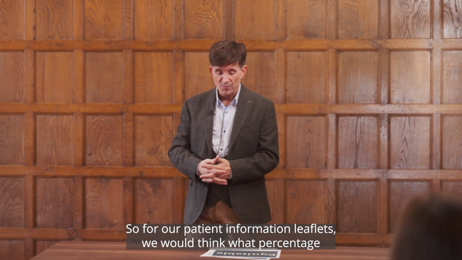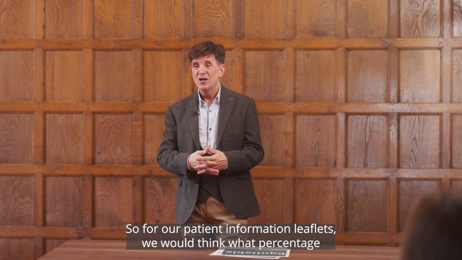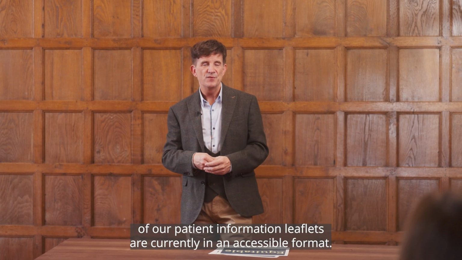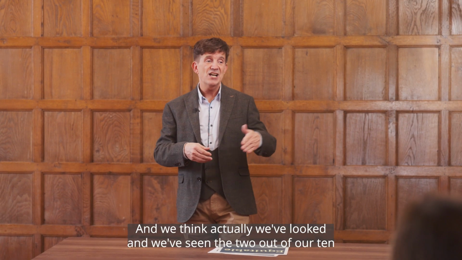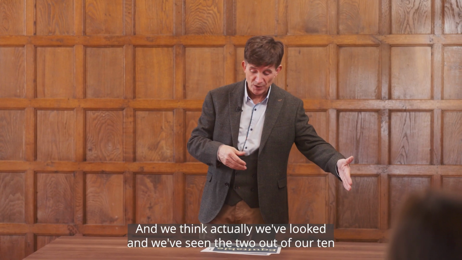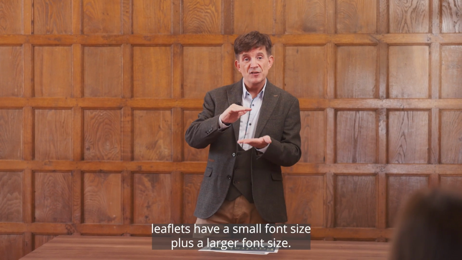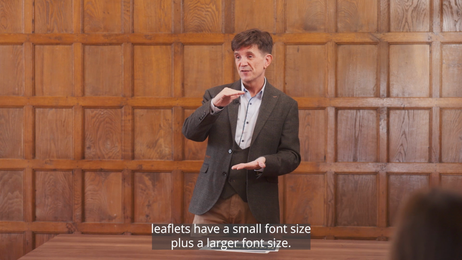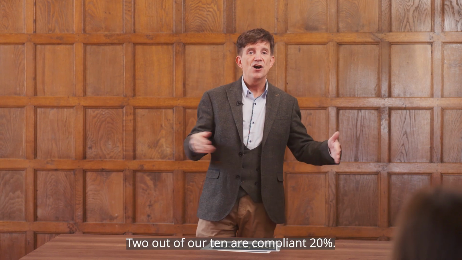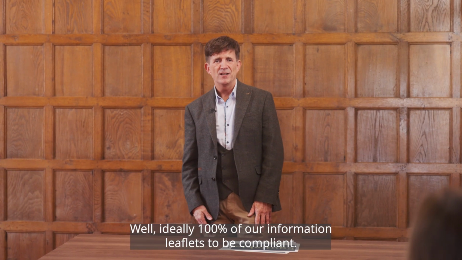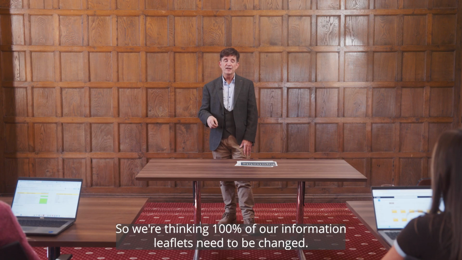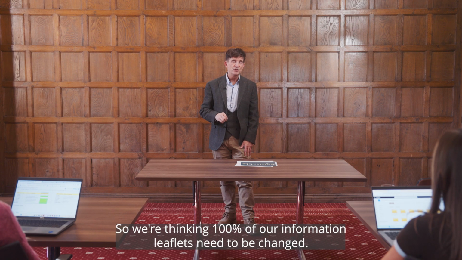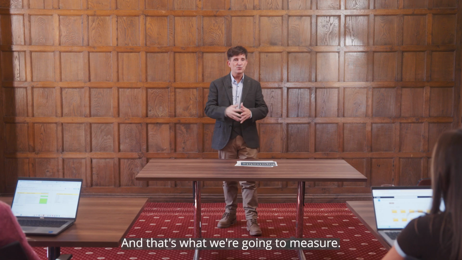So for our patient information leaflets, we would think, what percentage of our patient information leaflets are currently in an accessible format? We've looked and we've seen that 2 out of our 10 leaflets have a small font size plus a larger font size. 2 out of our 10 are compliant, 20%. How many should be compliant? Well, ideally, 100% of our information leaflets should be compliant. So we're thinking 100% of our information leaflets need to be changed, and that's what we're going to measure.